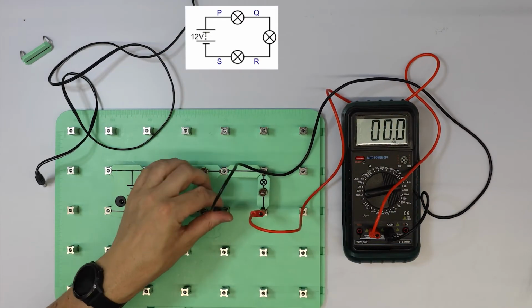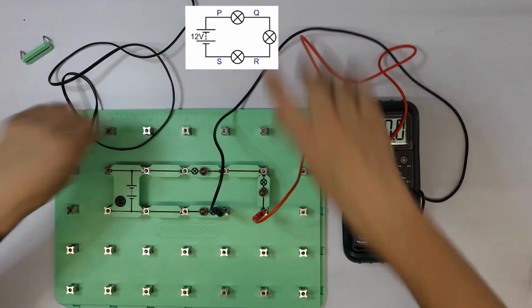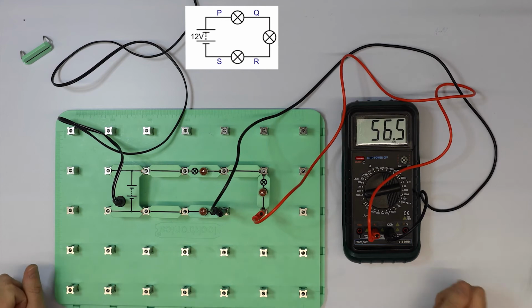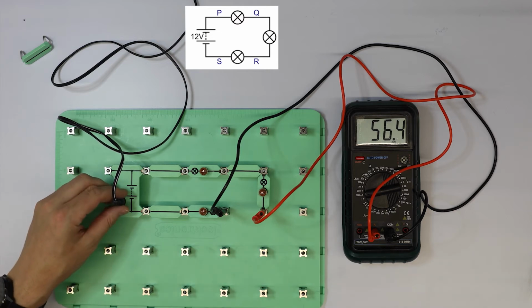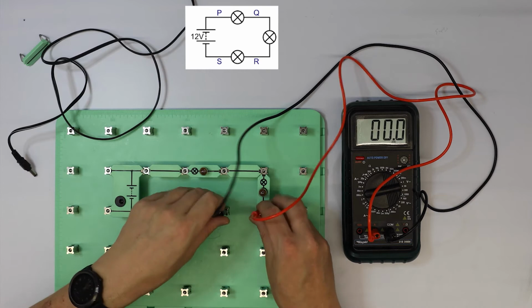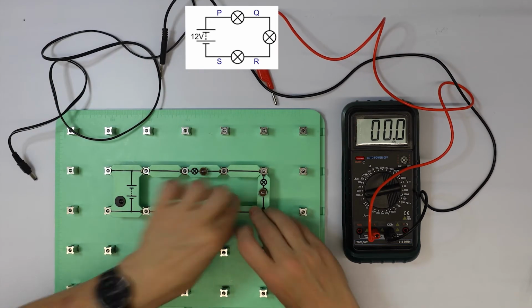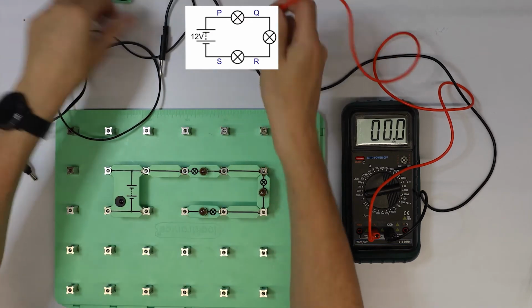Put my leads in place and connect the power again. And once again, very similar values. So we've got 56.4, 56.5 milliamps recorded at this location. So we're seeing a pattern here. Basically, all these values appear to be the same. So let's just place that link lead back and remove the final link lead.